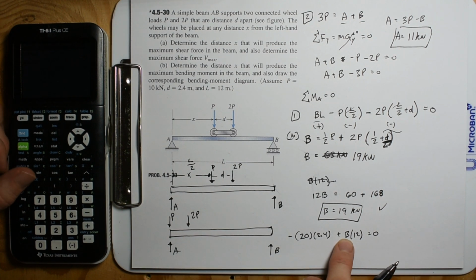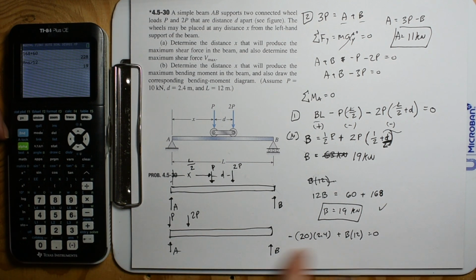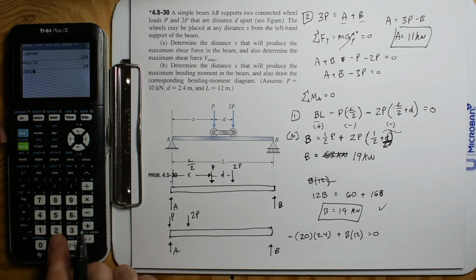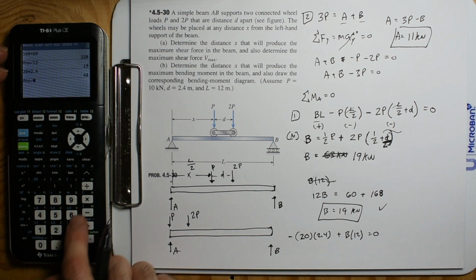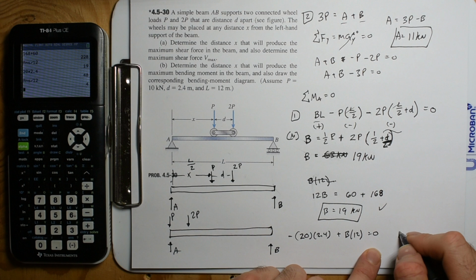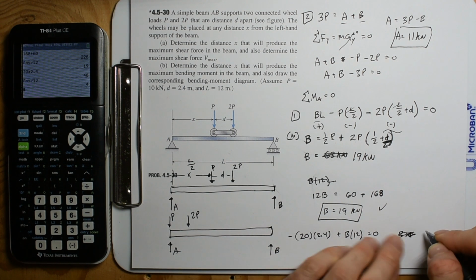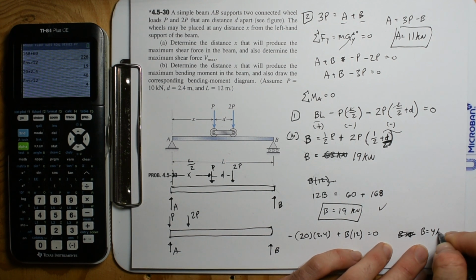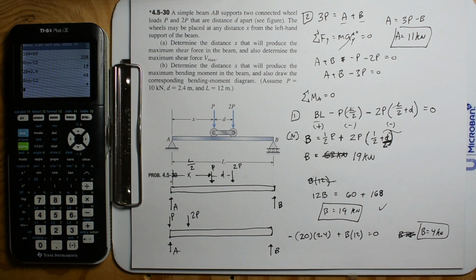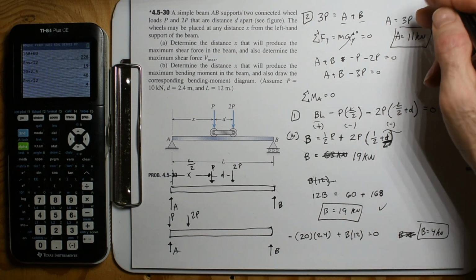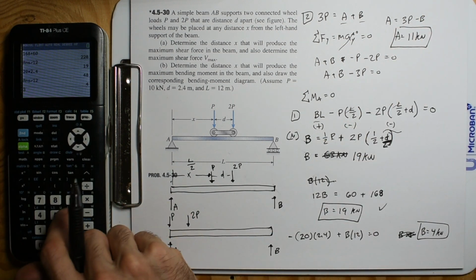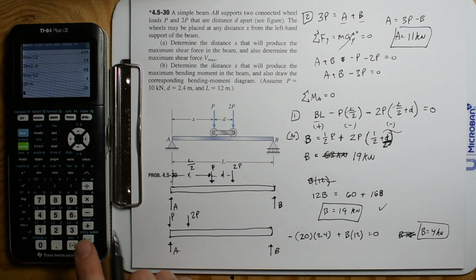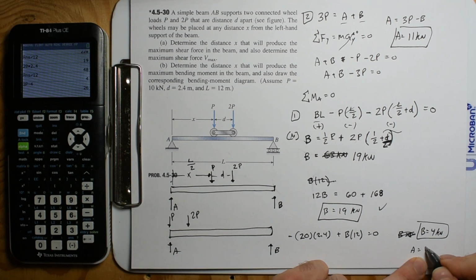So we can solve for B. Bring this to the other side. That's going to be 20 times 2.4 divided by 12. So in this case, B would be 4. Sorry. Oh, man. B would be 4 kilonewtons. And then A, using our equation up here, would be 3P minus 4. So A would be 26 kilonewtons.